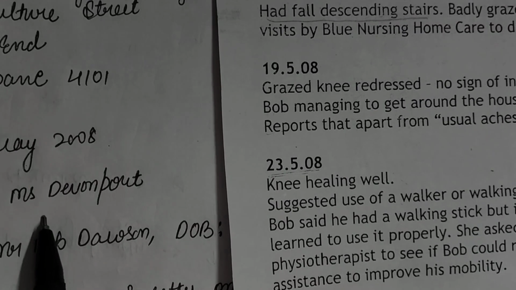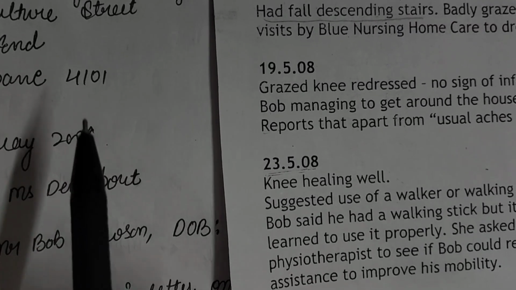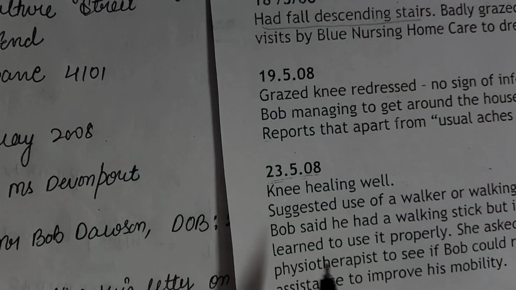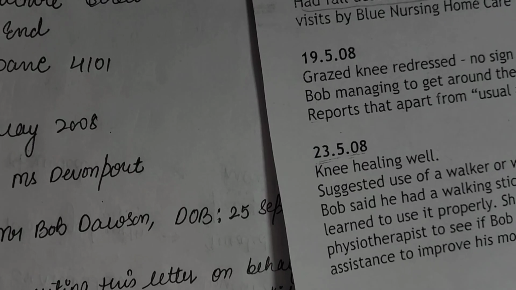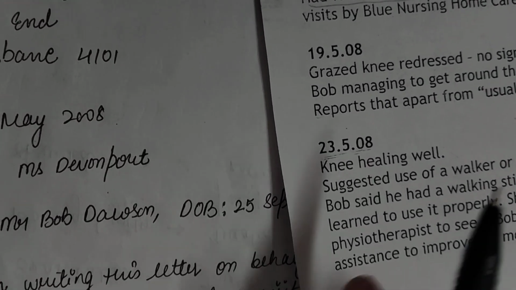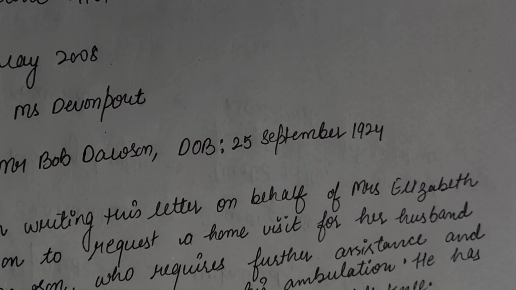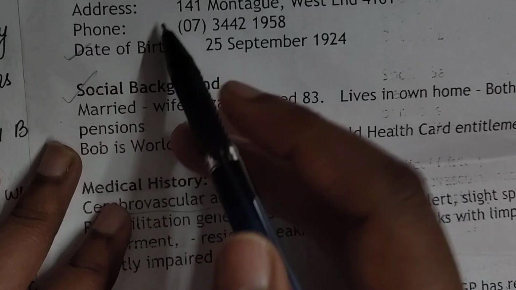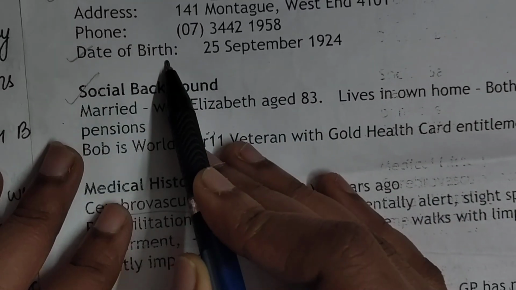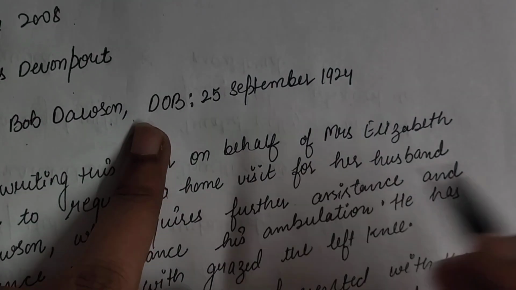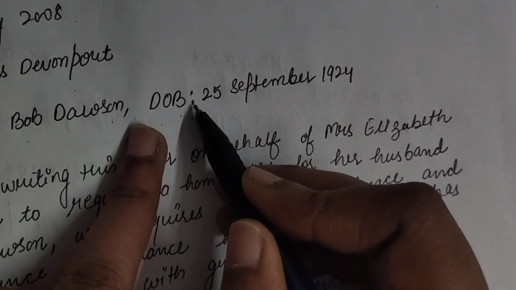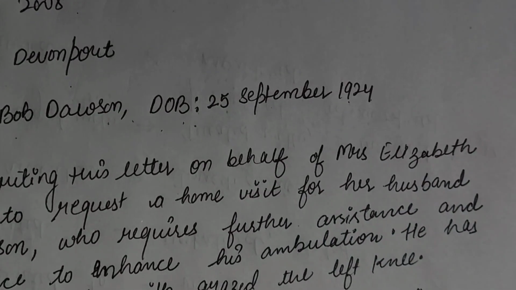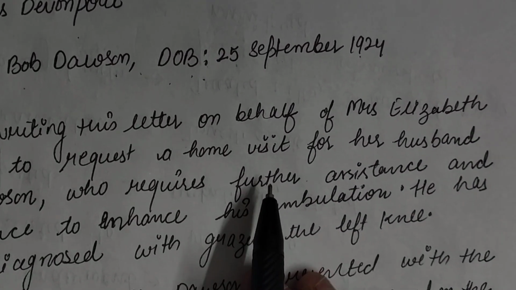Salutation is Dear Miss Devonport. From here, the first name we can't write, we only use the second name. After that, regarding, we can write RE semicolon. So here we can write the patient name, Mr. Bob Dawson. Here age is not mentioned, only date of birth is mentioned. So we can write comma, DOB semicolon, 25 September 1924.